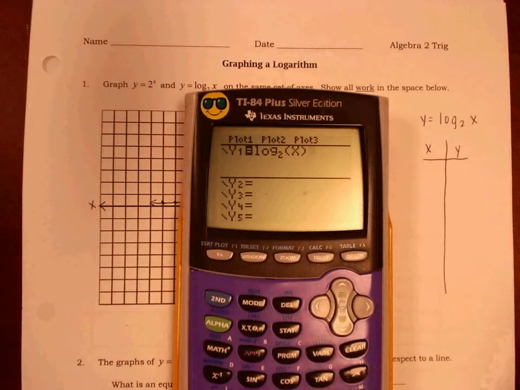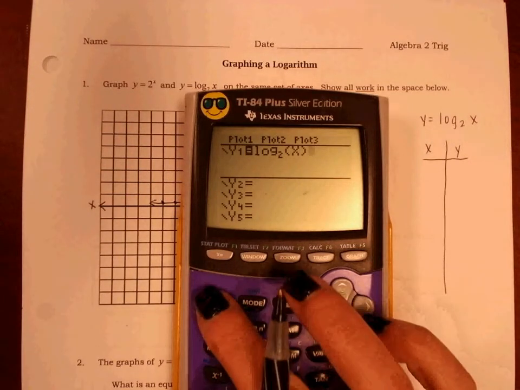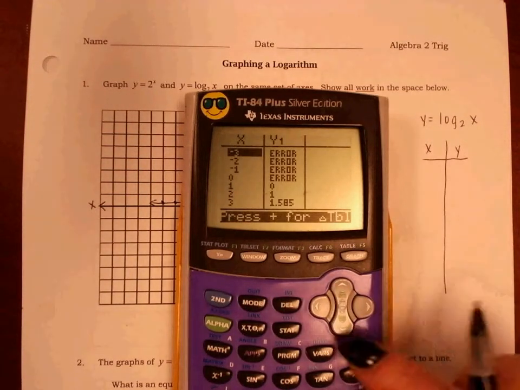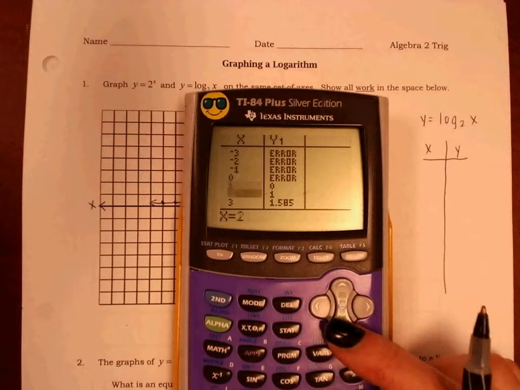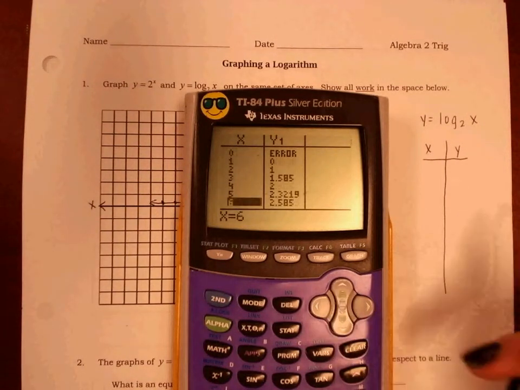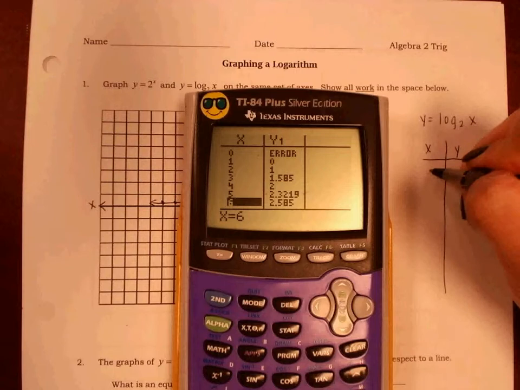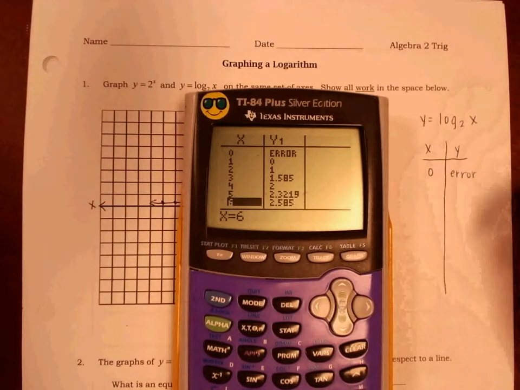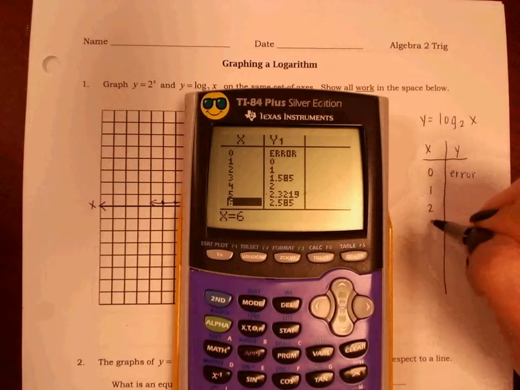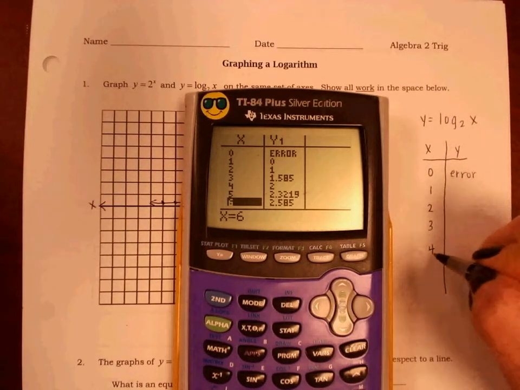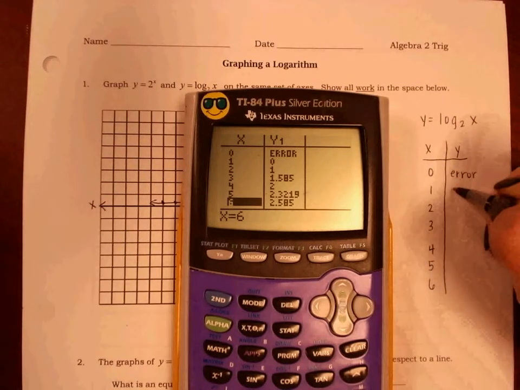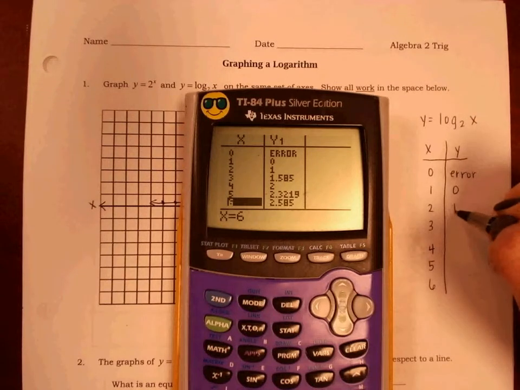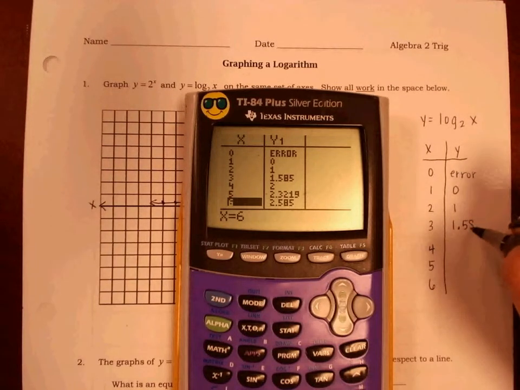Now the numbers in this table aren't going to be as pretty. You're going to see a lot of errors. There's a reason for that. So copy down just a few points. You can even put 0 and put an error next to it. We're going to find out what that means in a minute. But I'm going to use 0 through 6. And I'm going to carefully jot them down.